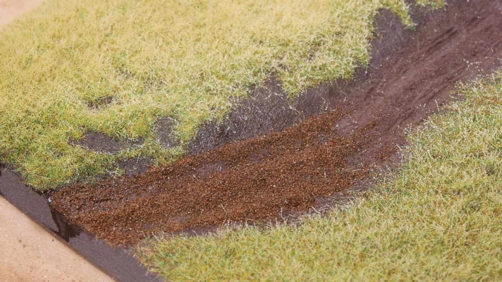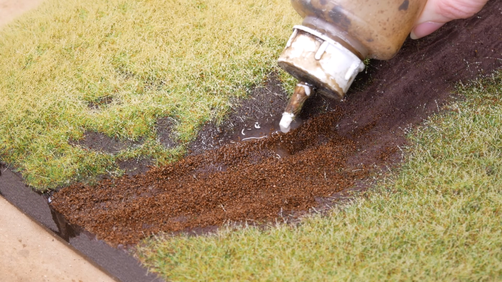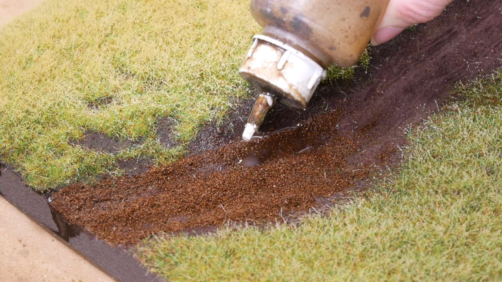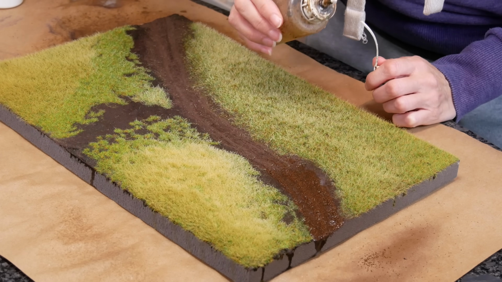I find these sprays won't soak into the deep gravel though, so I like to go through with a dropper bottle of about a third white glue and water. And that just helps us set it all up.